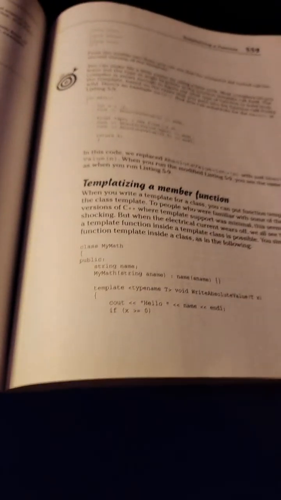No, this is just a programming code. I mean, a computer programming language.